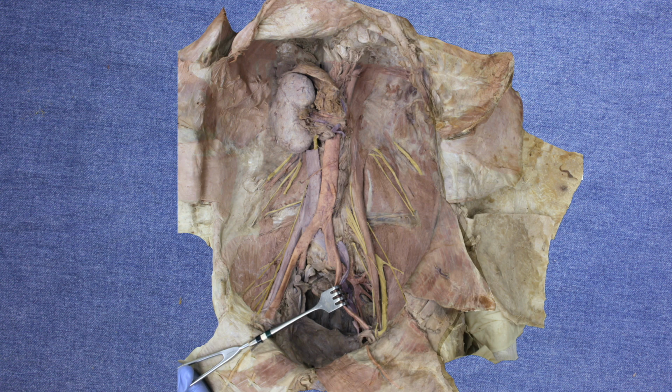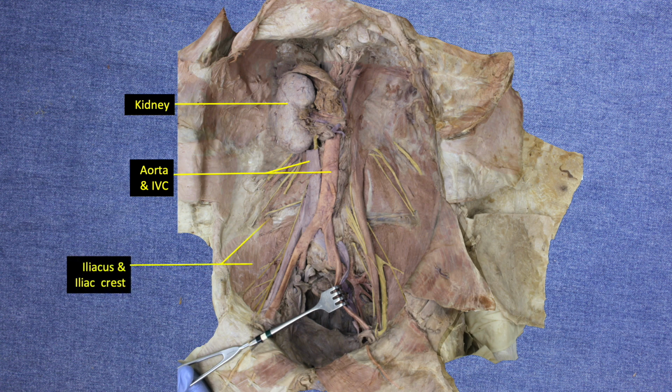Afterwards, we opened up the abdomen and ultimately ended up by eviscerating the cadaver to reach the posterior abdominal wall. Let's label structures that should be readily apparent to you. The kidney, the aorta and IVC, the iliacus muscle and iliac crest, and finally, the quadratus lumborum muscle.